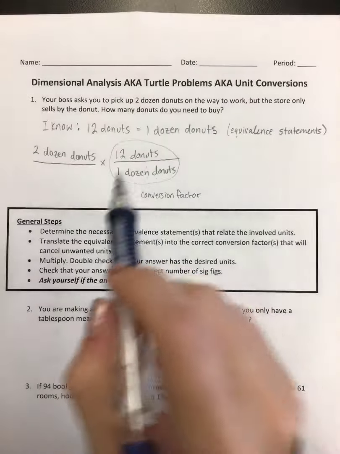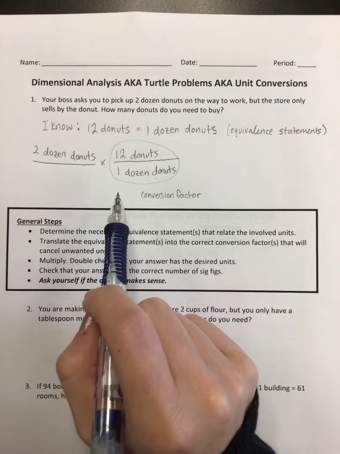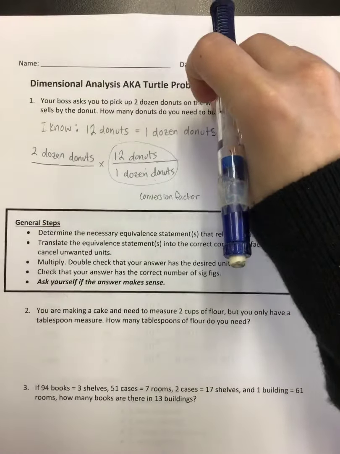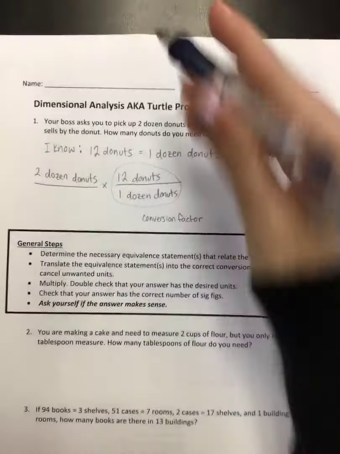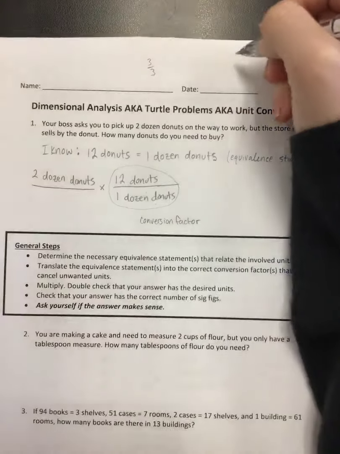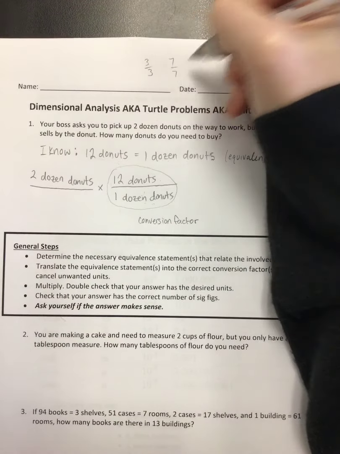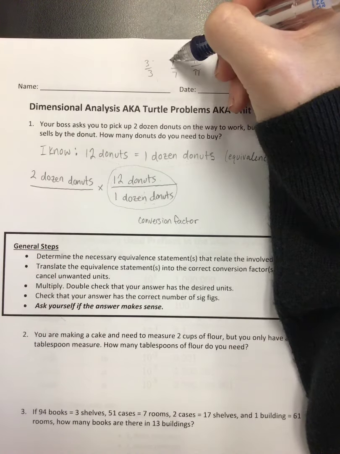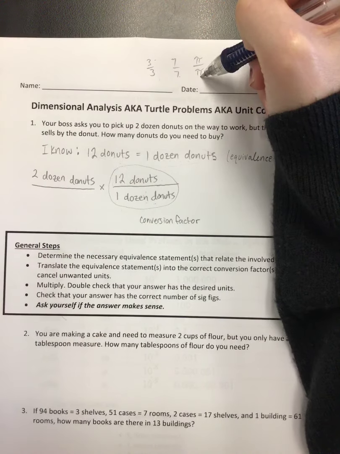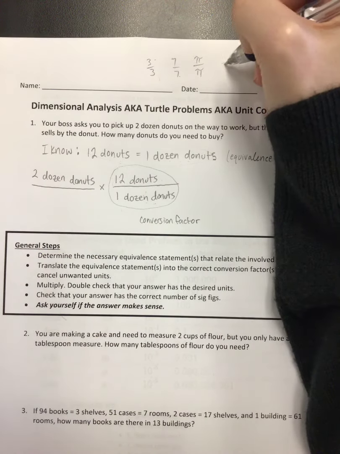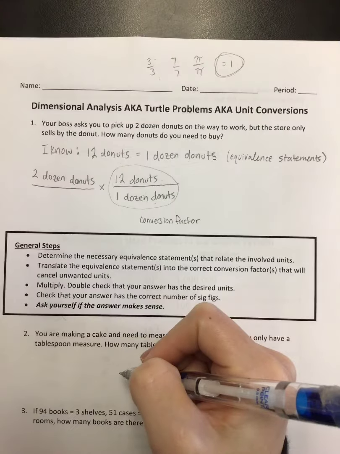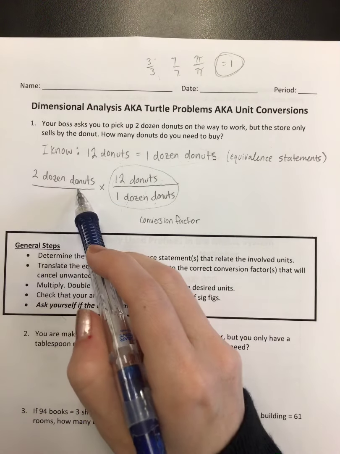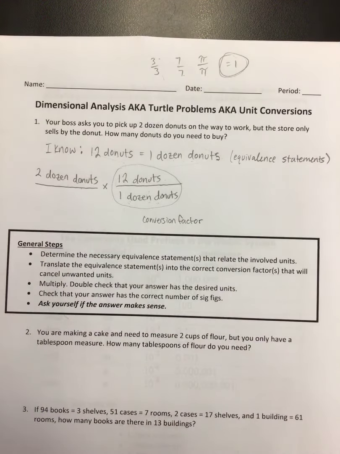What kind, I'm sorry, there's a flag going across the screen. What kind of number do you have when you have something in the numerator that is equivalent to what you have in the denominator? Like 3 over 3, or 7 over 7, or pi over pi. Is 3 not equivalent to 3? Is 7 not equivalent to 7? Is pi not equivalent to pi? What number is that? It's 1. Okay? So the only thing that we're doing right here is multiplying 2 dozen donuts by 1.